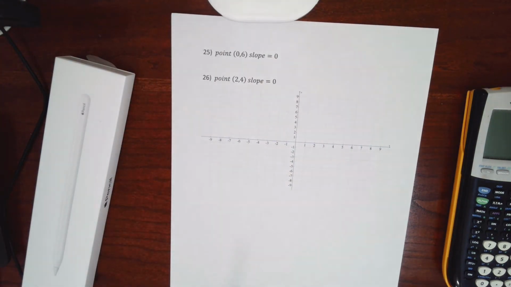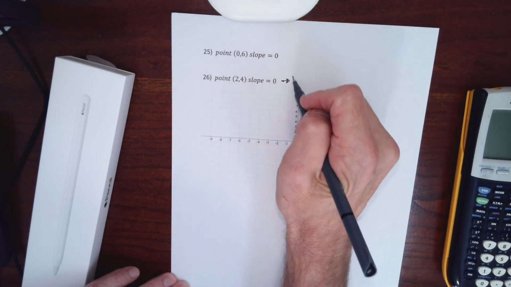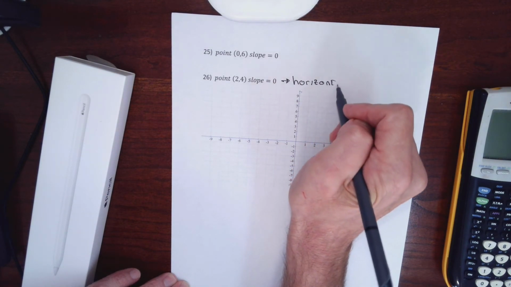For 26, I'm going to plot the point 2, 4. And when you have zero slope, you get completely horizontal lines parallel to the x-axis.